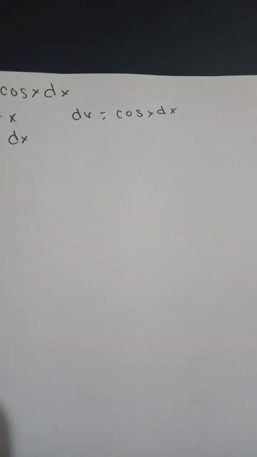So the integral of cosine x is going to be positive sine x. So now we're still going to use the same formula, uv minus the integral of v du.